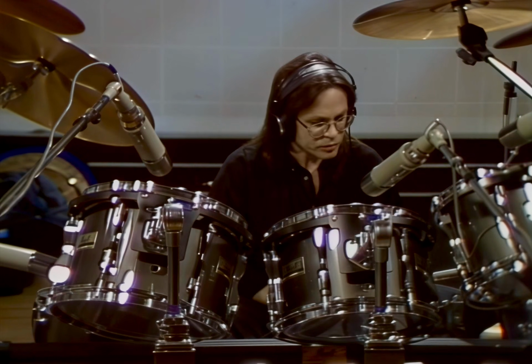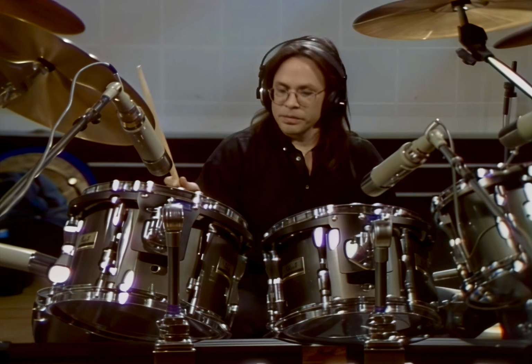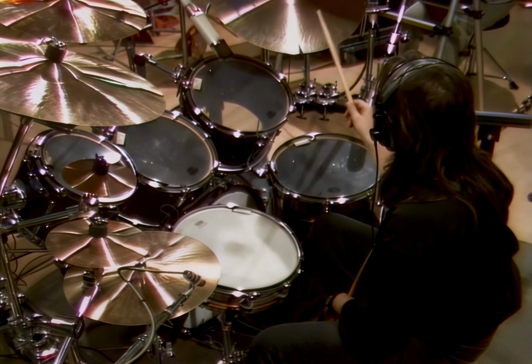Okay, and another shuffle groove that I like to play is one that for me comes from the jazz cymbal beat, which is the 1 ta ta 2 ta ta 3 ta ta 4 ta ta, and so on. Now, I would recommend listening to some jazz albums and playing along just with your right hand. And build up.